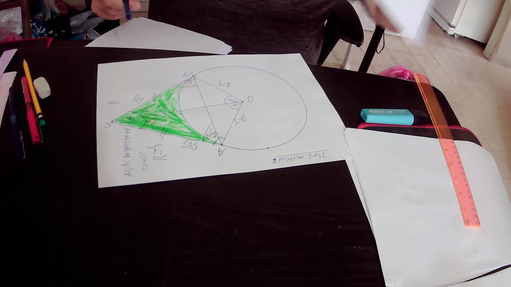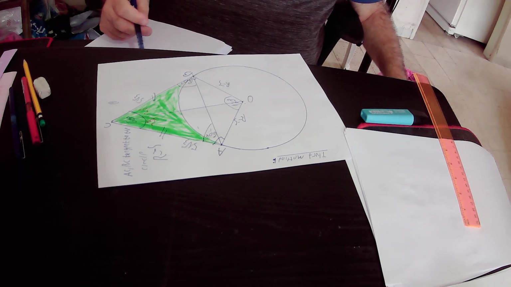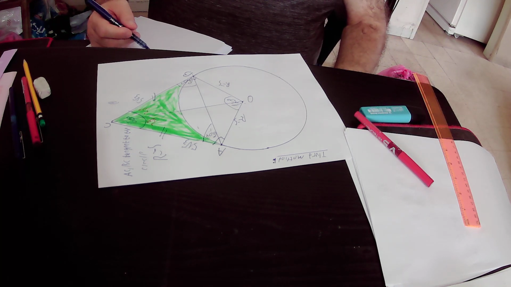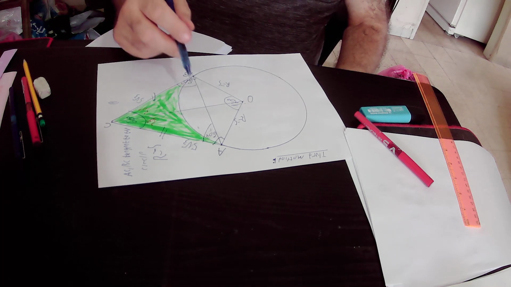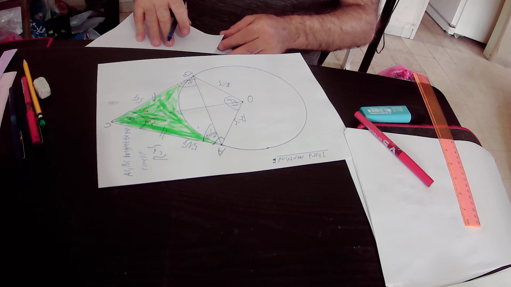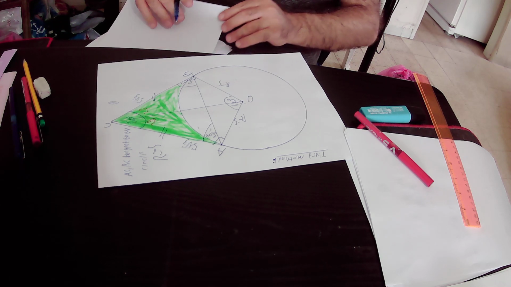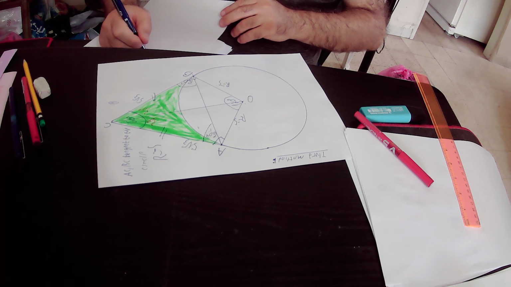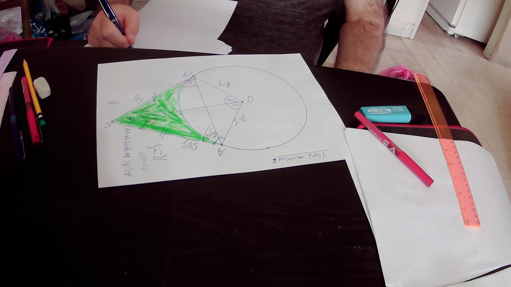Therefore, according to the formula that I presented to you for the area of the equilateral triangle, the area of triangle ABC will be equal to 5 times root 3 squared times root 3 over 4.